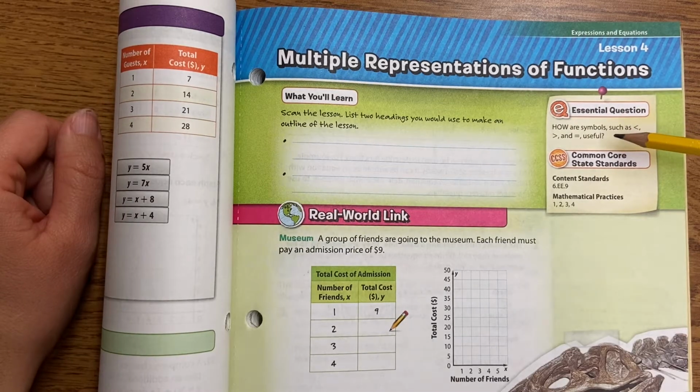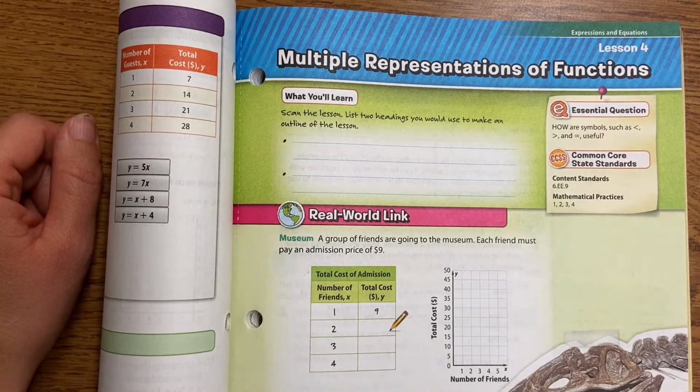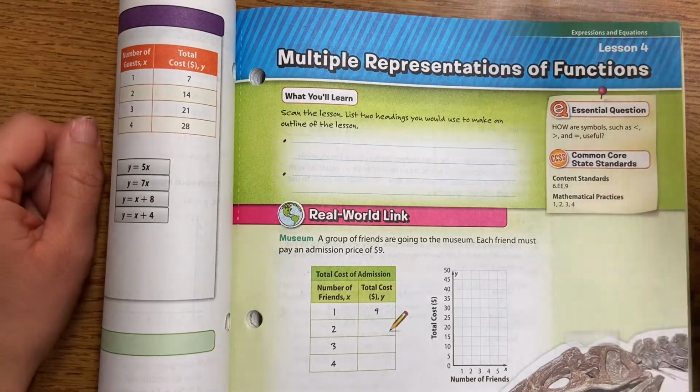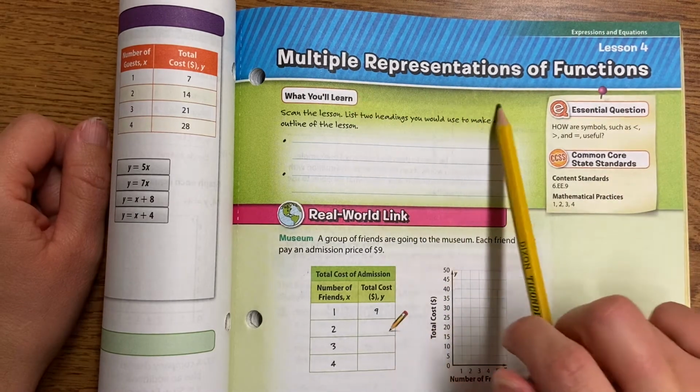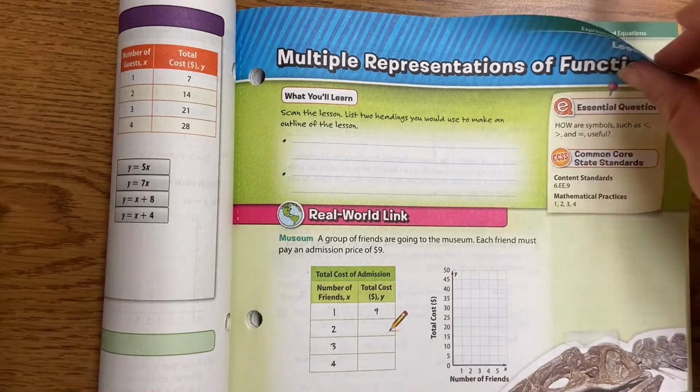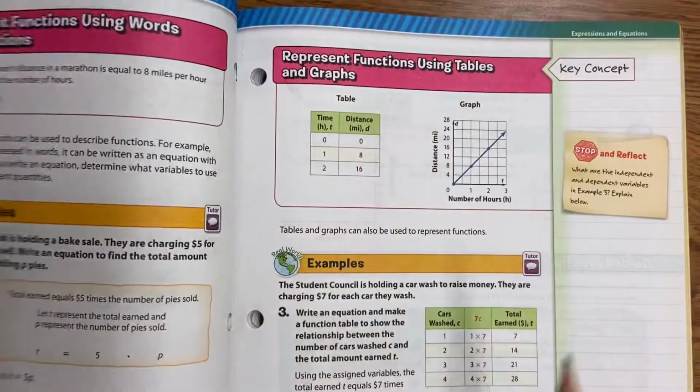Hi, sixth graders. We are in Chapter 8, Lesson 4, and we are on page 603. And we're going to be talking about multiple representations of functions. And let's go ahead and turn the page.